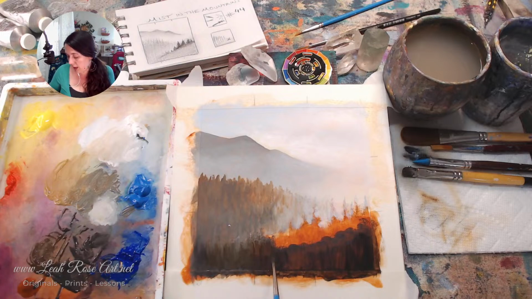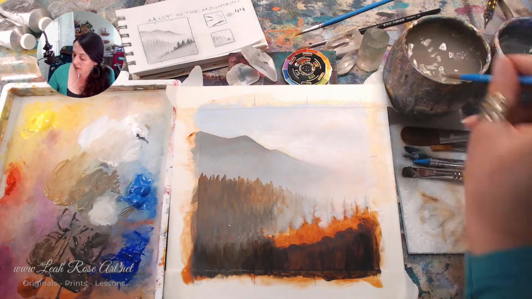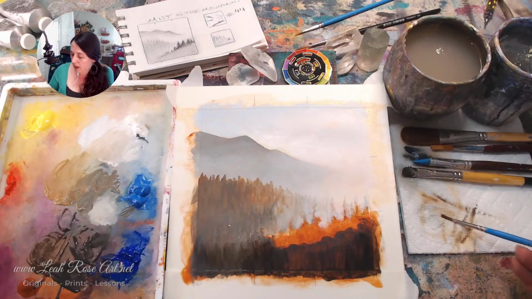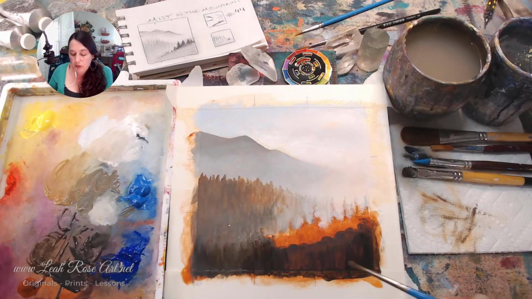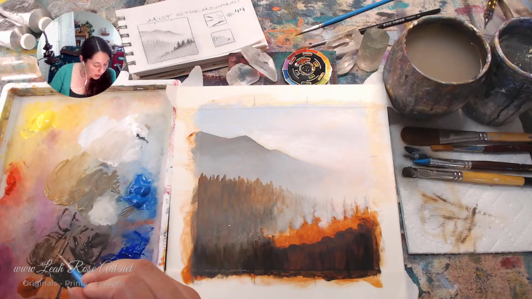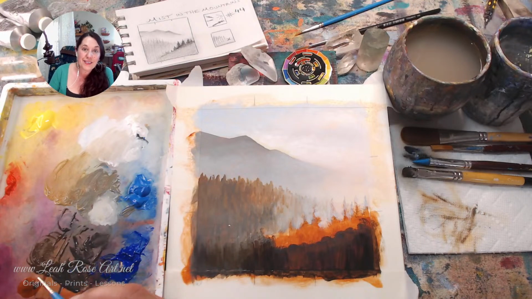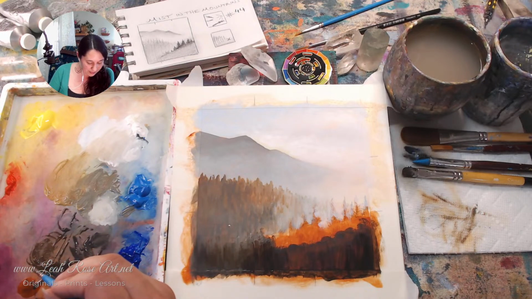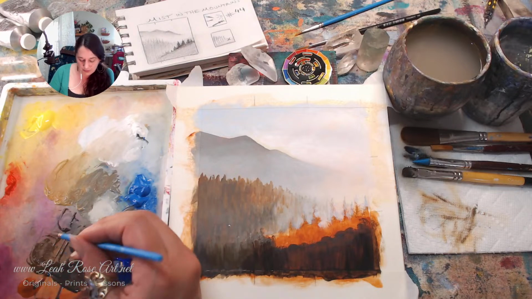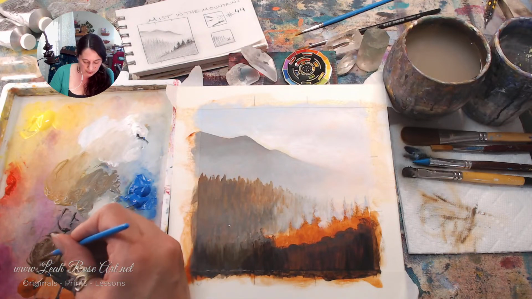So if you feel like your paint is picking up instead of getting put down, then leave that area and return after it's dried. This happens to me almost every painting, which is why I make sure to remind you guys, because it will happen to you. Don't fight it. It's almost never worth it.